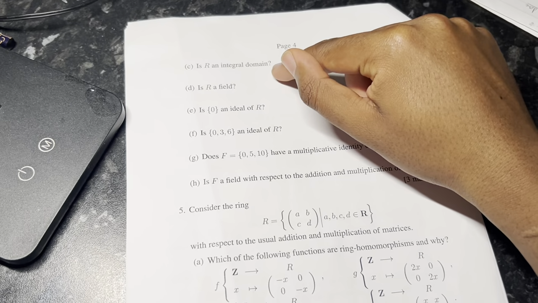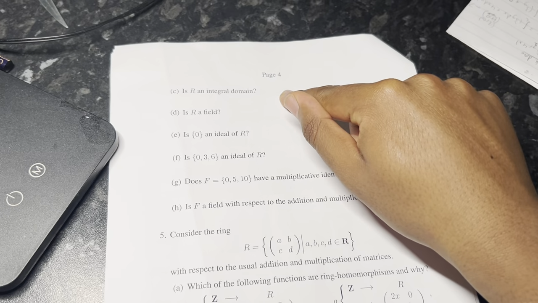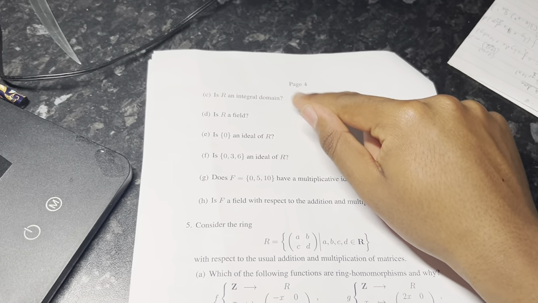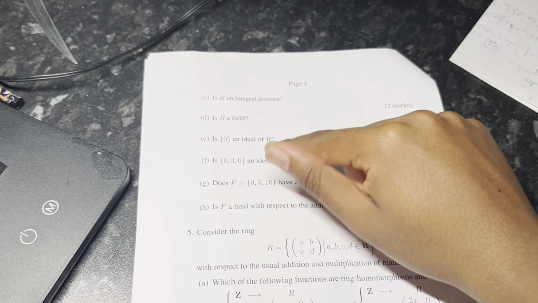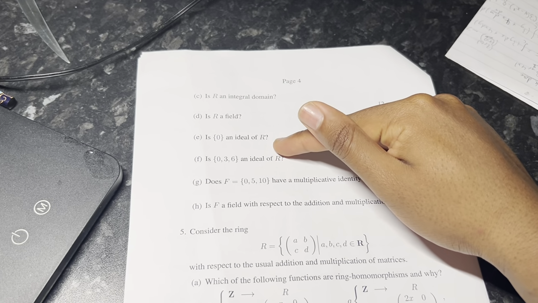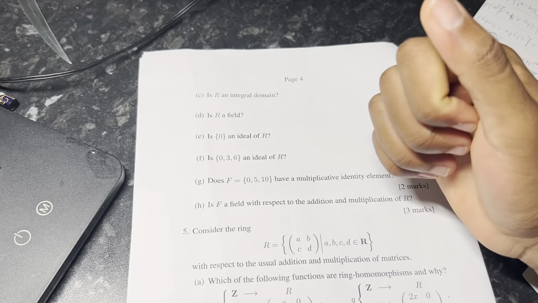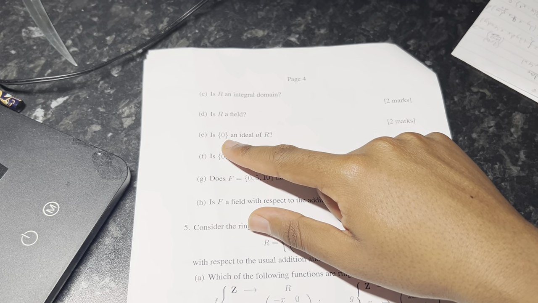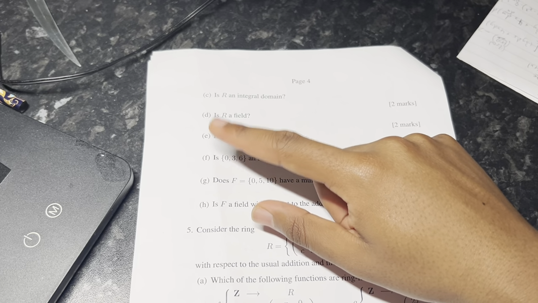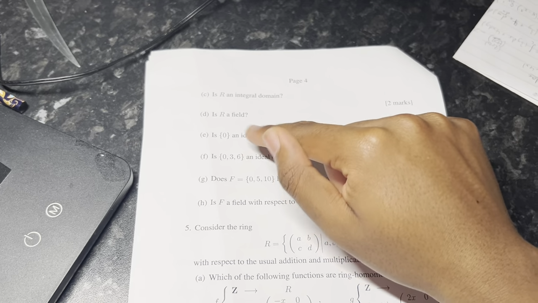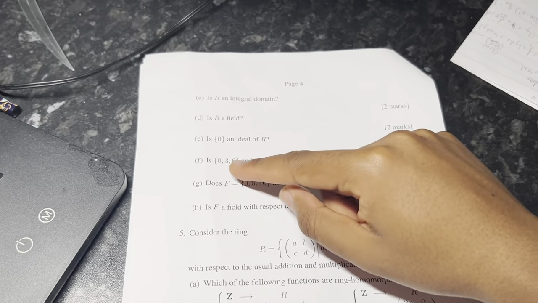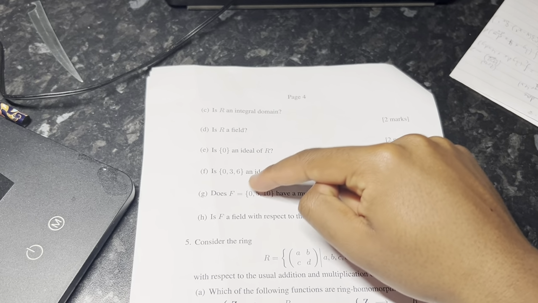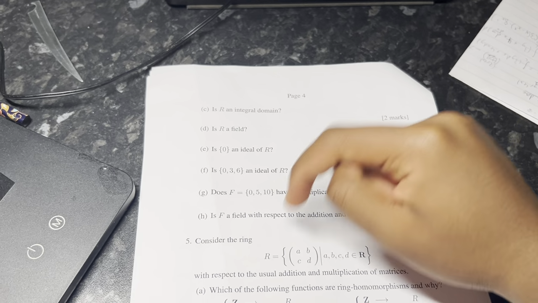Is R an integral domain? No, because it has zero divisors. Is it a field? No, because it's not an integral domain. Is 0 an ideal of R? I believe I put yes for that, because it's closed under addition. 0 is part of it, and if you multiply this with any other number that's in R, you still get 0, and that's in the ideal. Is that an ideal? I said no, because 3 plus 6 is 9, and that's not in this ideal.